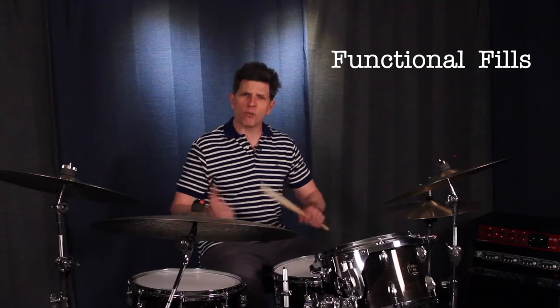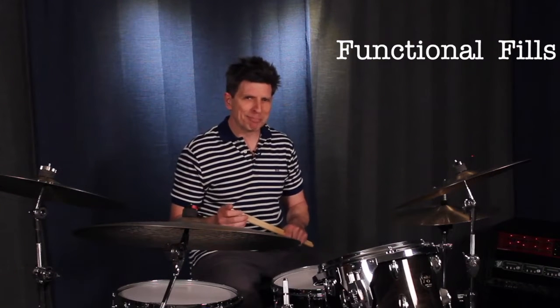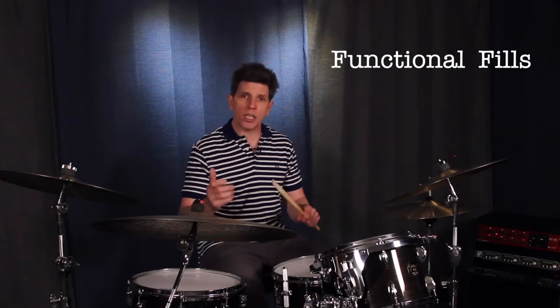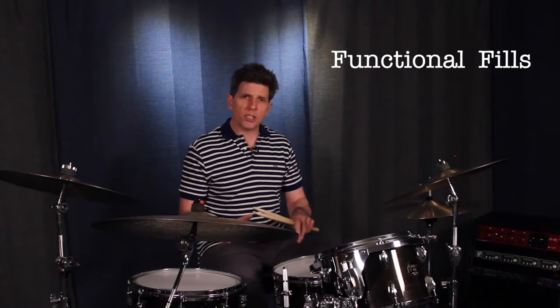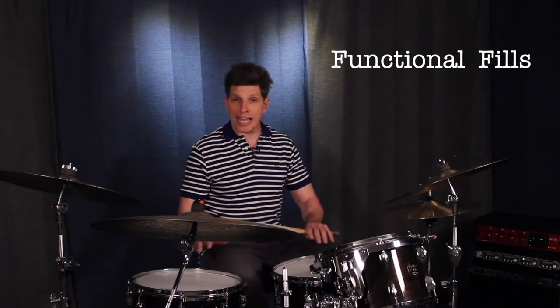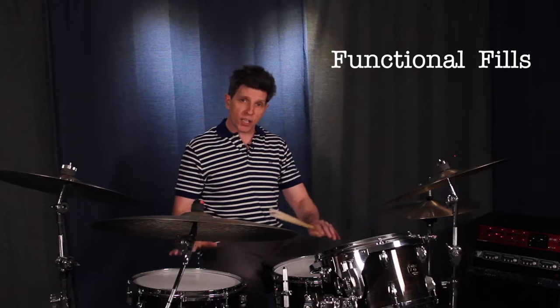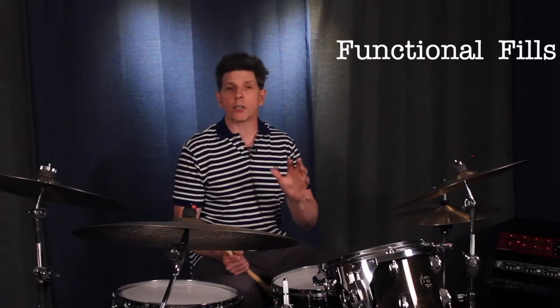Let's talk about some functional fills, not a trick name. Each fill serves a specific function within the music. As we go through these, you're welcome to use the fill that I'm playing exactly. You can adapt it for your own style, or you can change the fill entirely. But the most important thing is to understand the concept of it and why we're playing the fill.